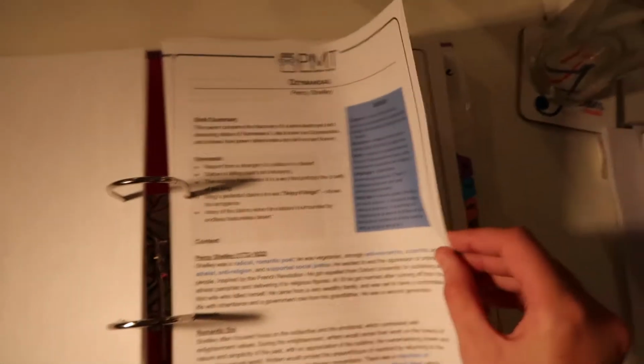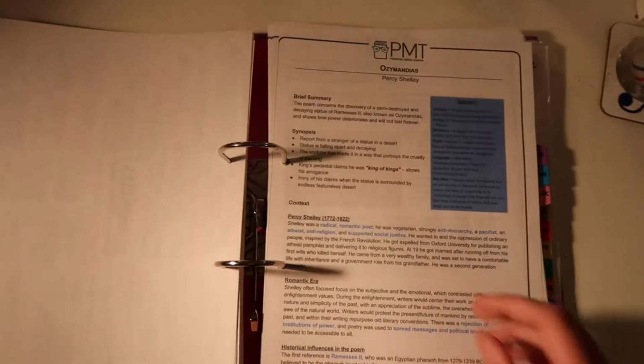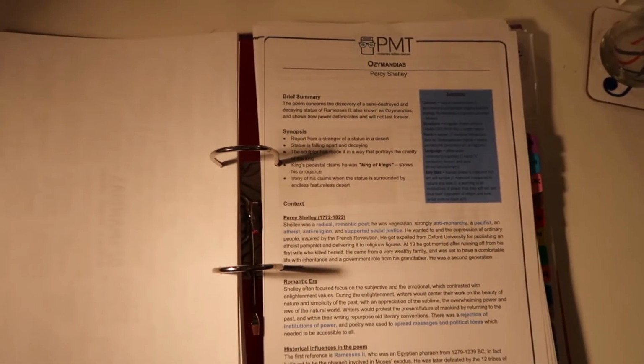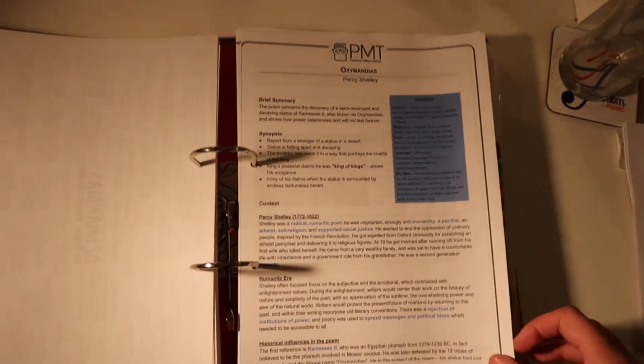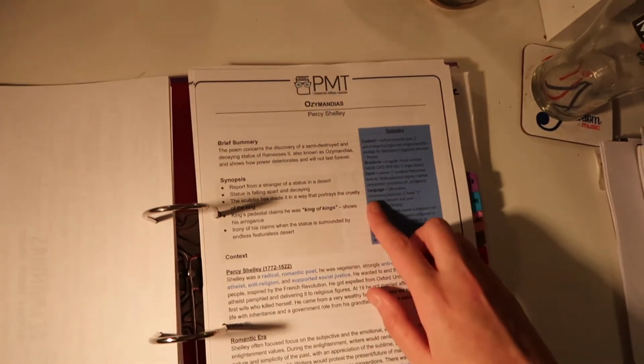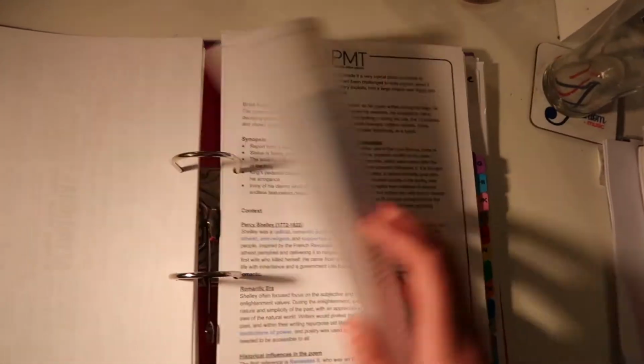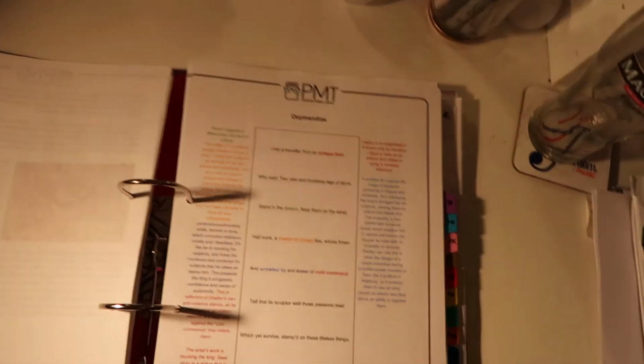And then these are again something I found off Physics and Maths Tutor, which I know sounds weird because it's not an English website, but they are really good, and I'm very glad I came across them. There's notes on context, structure, form, language, key ideas, and a synopsis. This is my favourite part about this.